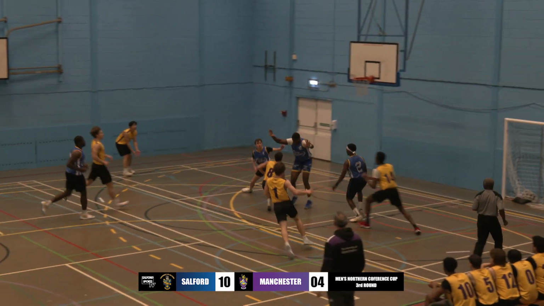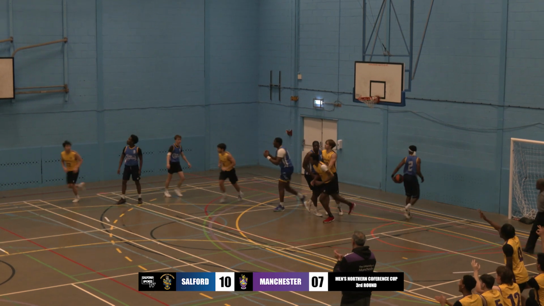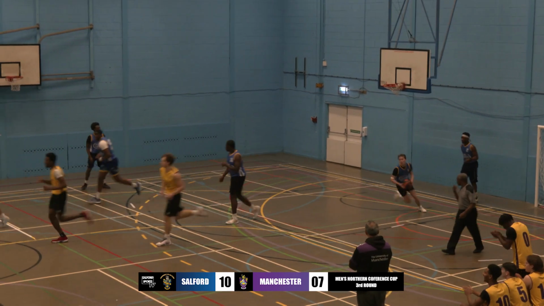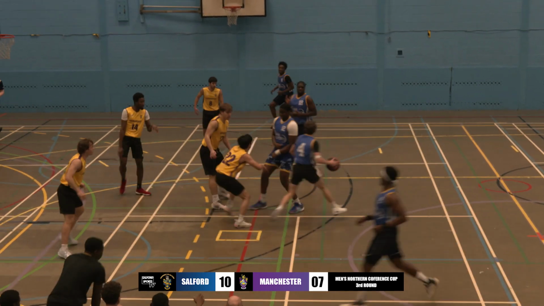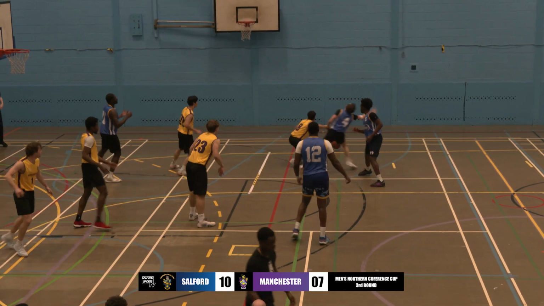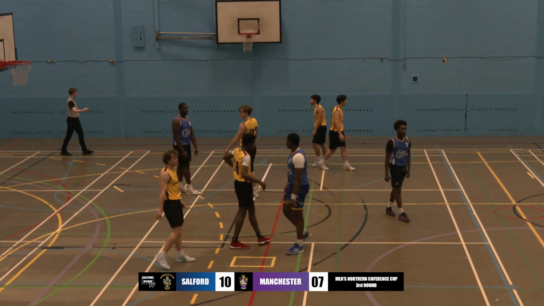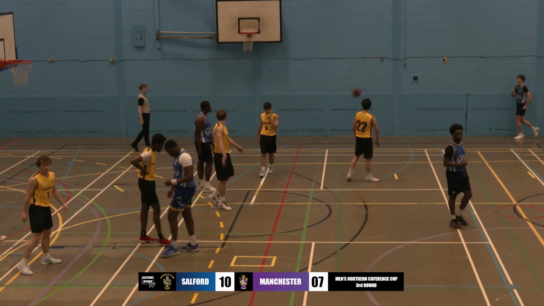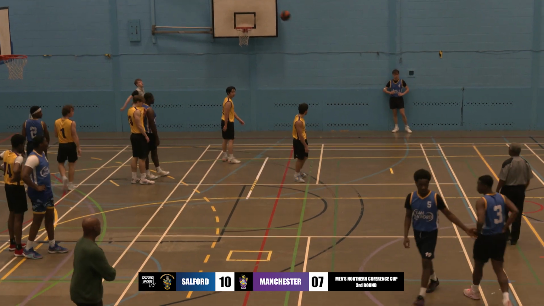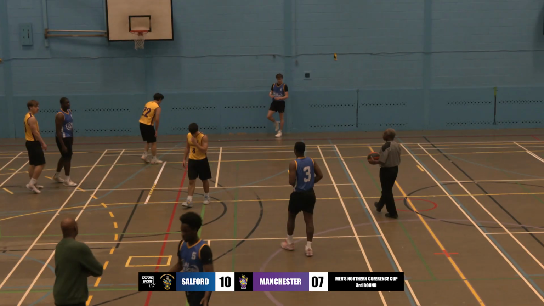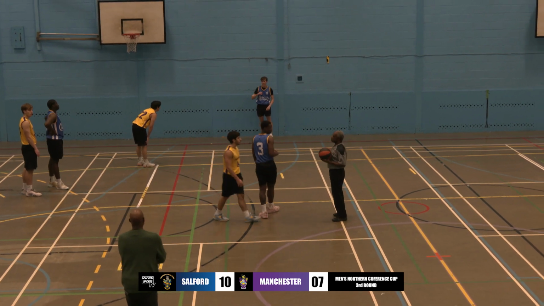Now here come the Uni of Manchester, driving in. Goes out to Saw for his three. And he's good again from beyond the arc. And the Uni of Manchester going a 7-0 run after going 10-0 down in this first quarter. Foul comes in on Conroy. Jokas Hadjolasili is called for that one, the Cypriot. He's called for his first foul.